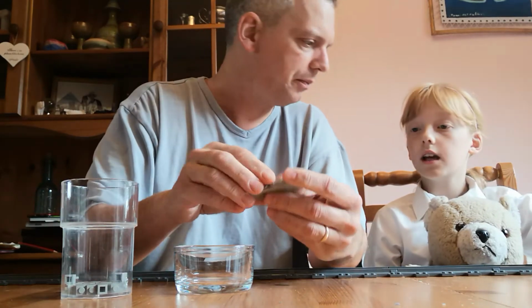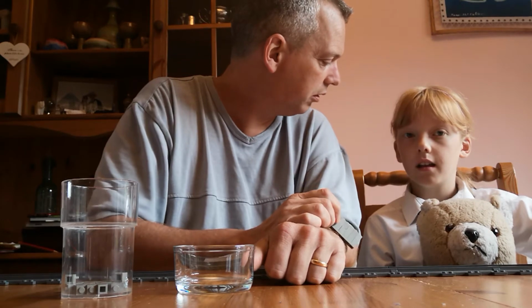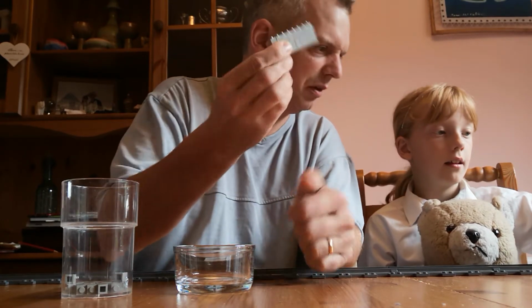Now, as well, but you can get circular Lego. Yeah, but they would stick to each other. Yeah. And have we got loads of circular bits? No, we haven't got enough, have we? So we're going to have to do it using this.